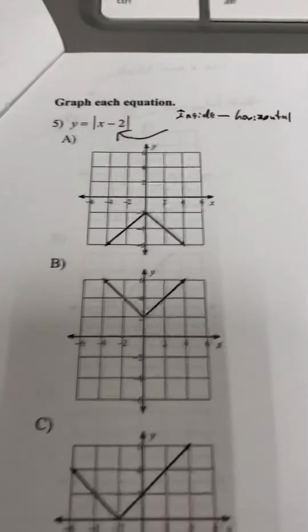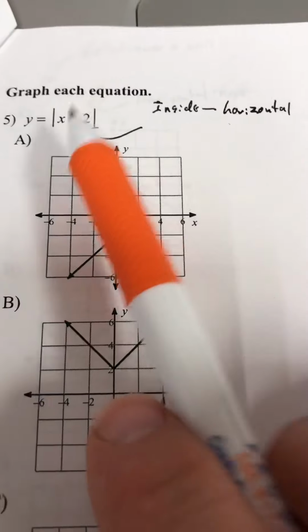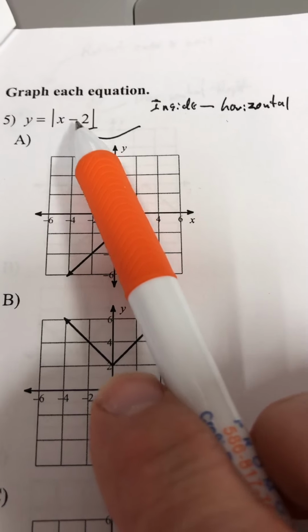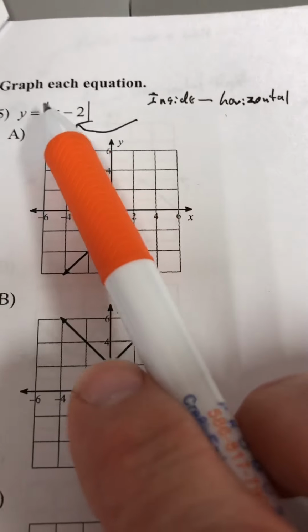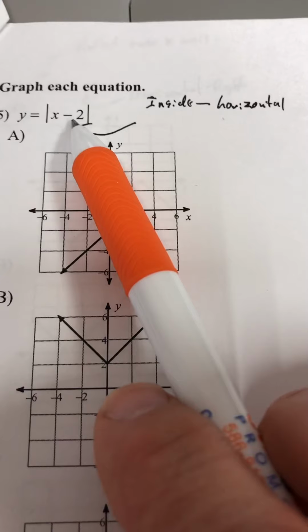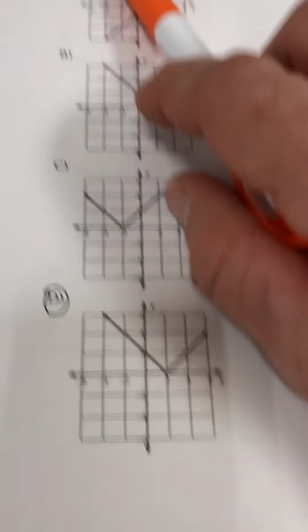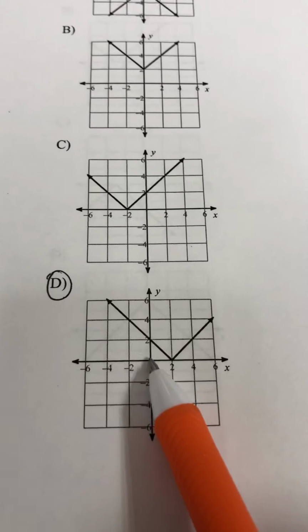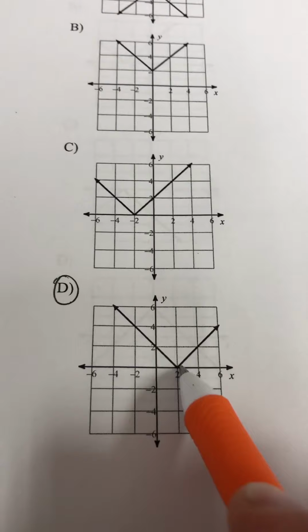Okay, going on to these. These are a lot easier, a lot less reading. If you have something going on inside the parentheses or absolute value bars, remember it's going to be horizontal, and a negative inside is going to be to the right. So that is going to be D. That means from the vertex, from the origin, it would move right 2.